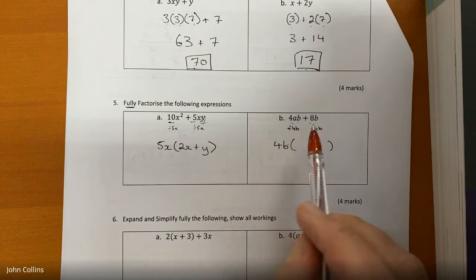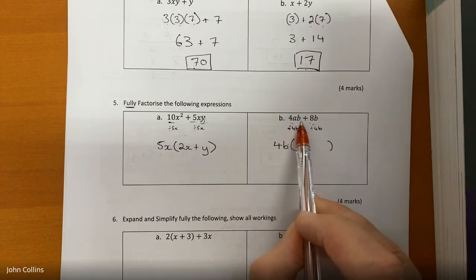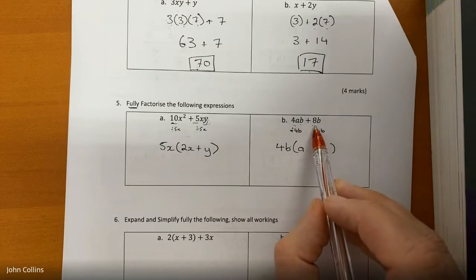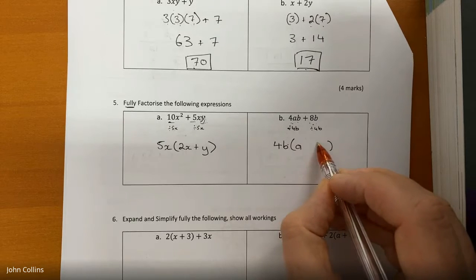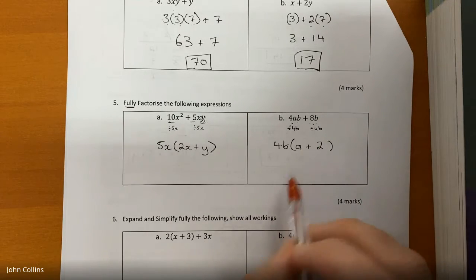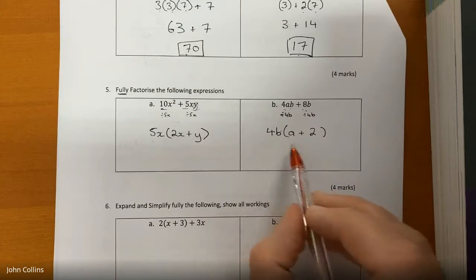Okay. So what's left behind out of this one? Well, the 4 and the B are gone, and there's an A left behind. So this one, well, 8 divided by 4 is 2. The sign will be the same. And, well, the B is already taken care of. Remember, you can always test. So this is the answer.